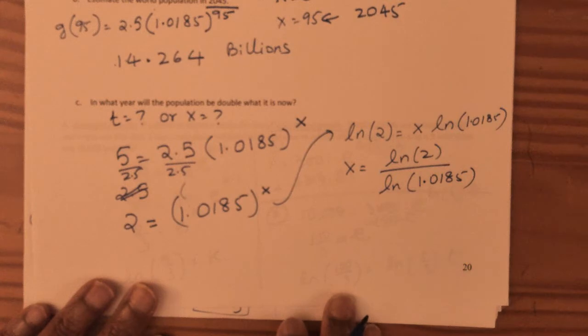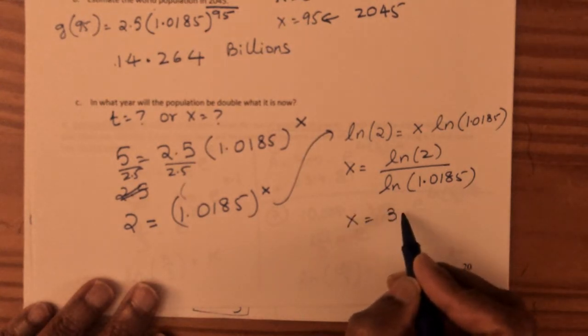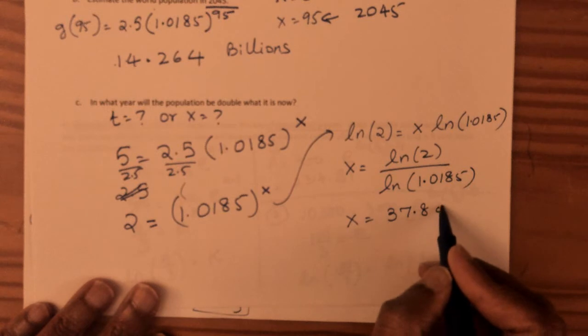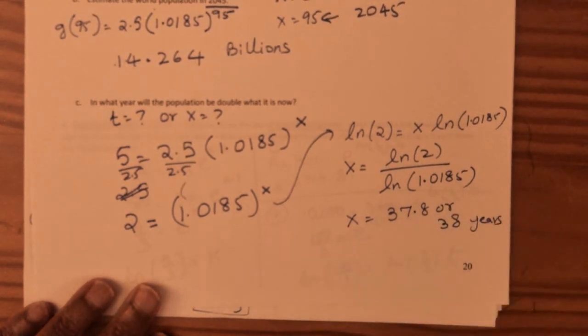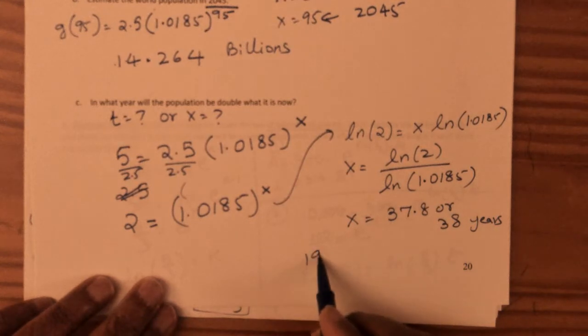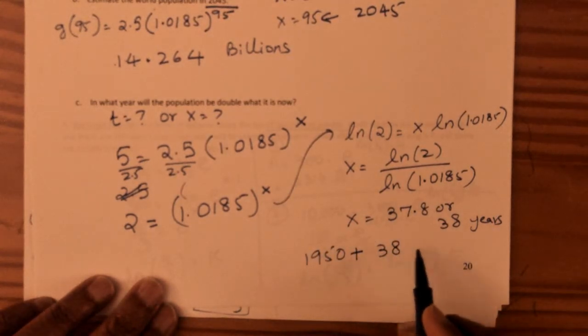This is something you can put in your calculator. Ln of 2 over this one, you should get x equals 37.8 or 38 years. So you're looking at 1950 plus 38.